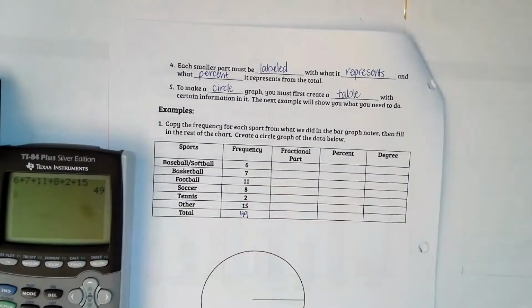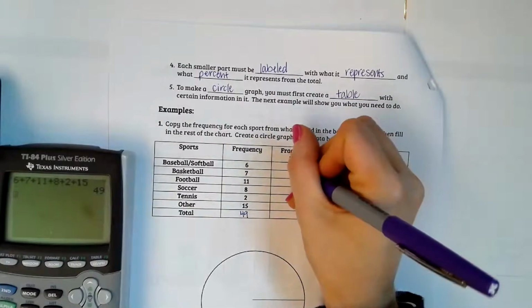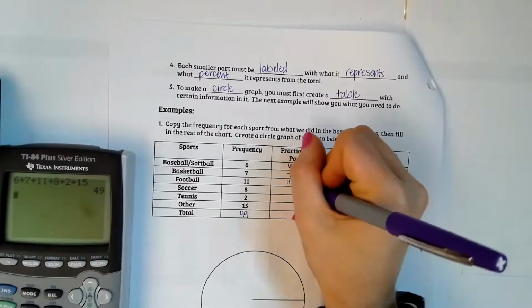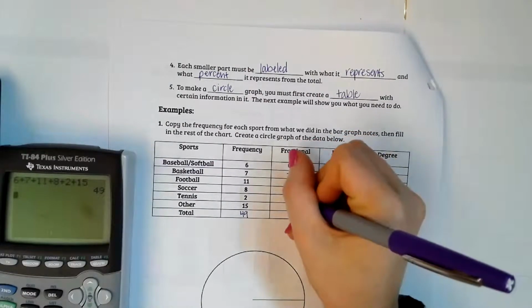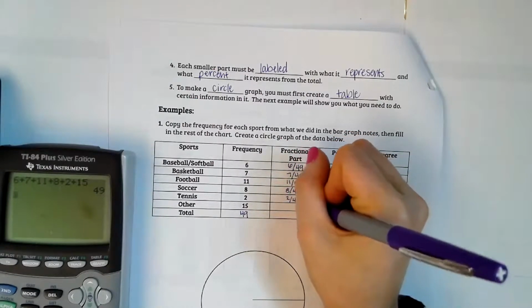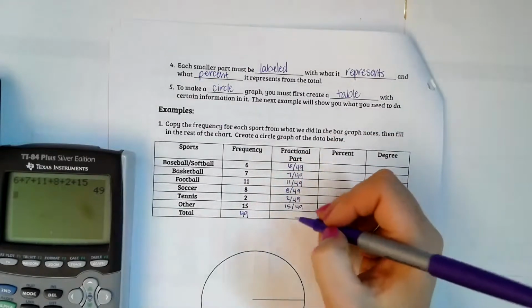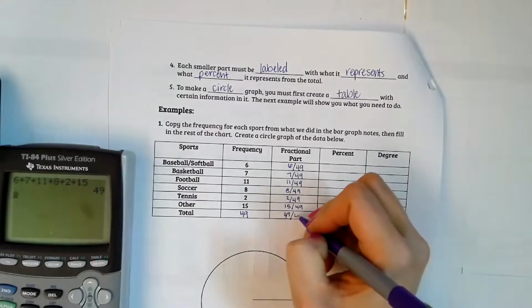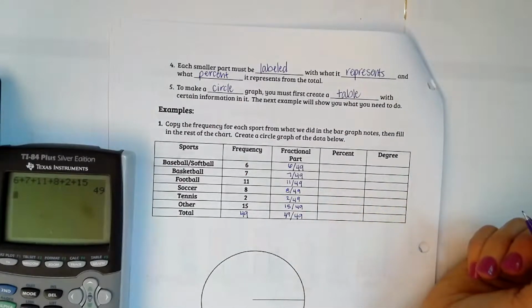Your fractional part is just taking this, so your 6, and dividing it by 49. So 7 divided by 49. 11 divided by 49. 8 divided by 49. 2 divided by 49. And 15 divided by 49. You can put the 49 over 49, why not? But you don't have to. You can leave these ones blank if you want.